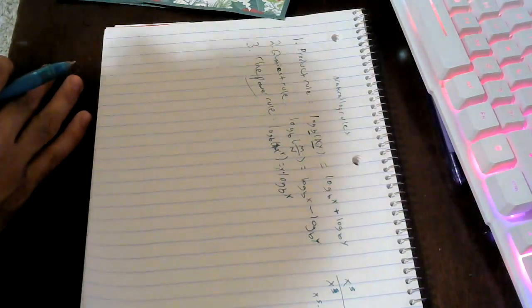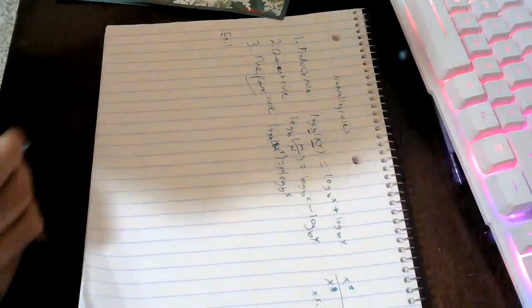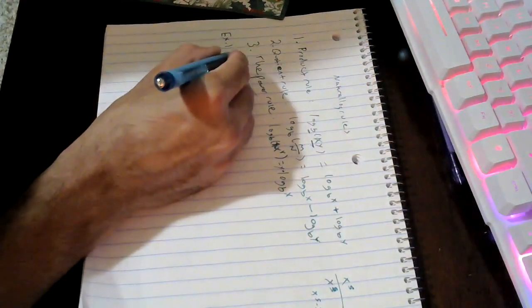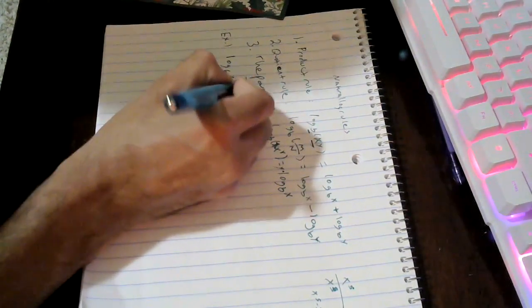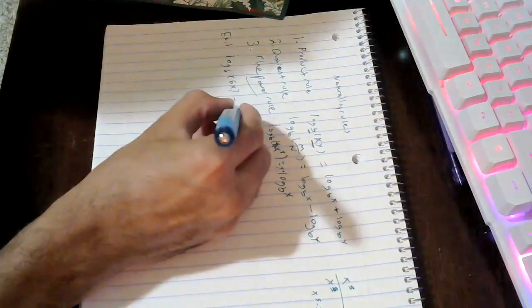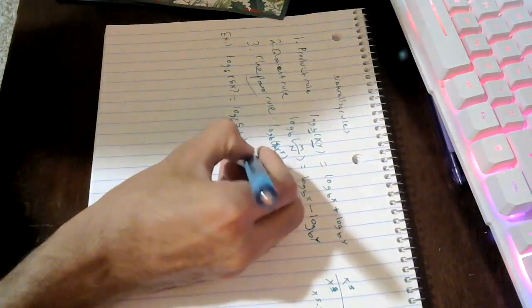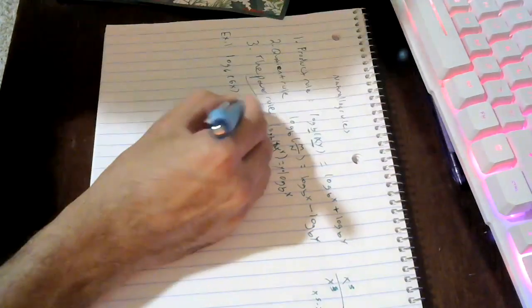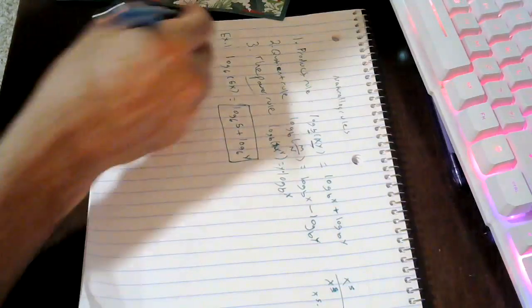Example one. Let's say I have log 6 of 5x. Based on our rules, because these two are being multiplied, we can use the product rule. So what we would do is say log 6 of 5 plus log 6 of x. And that would be our final answer. Pretty simple, right? Let's do another example.